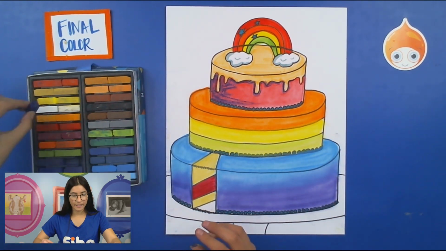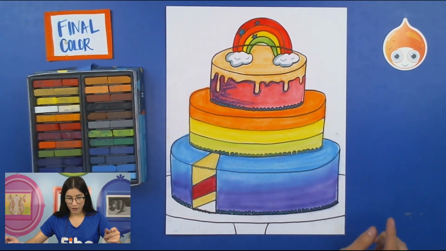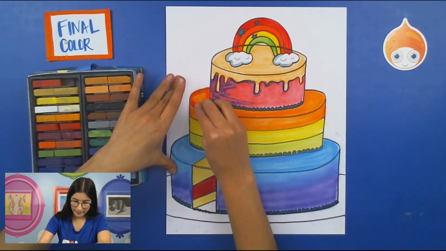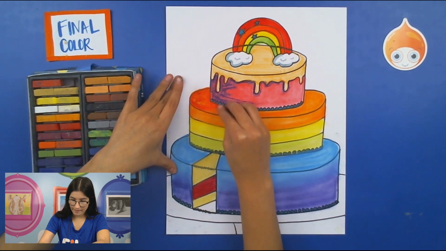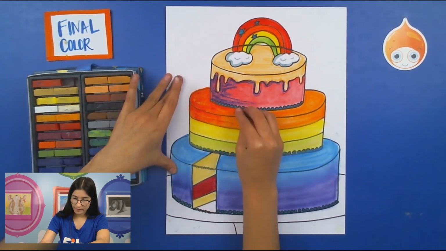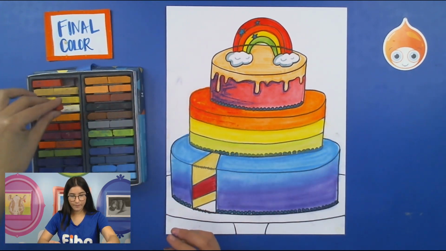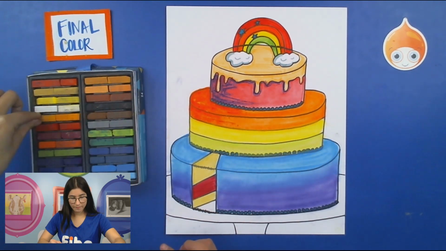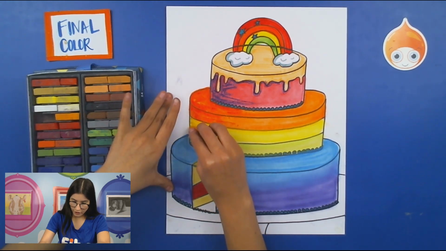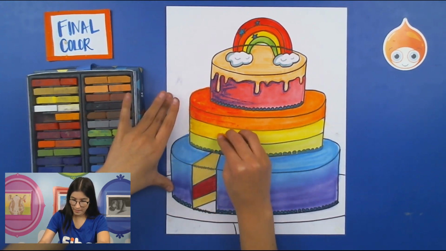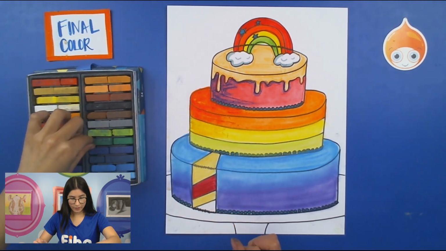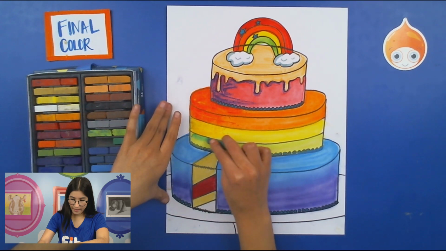And then I'm going to take a darker version for these stripes. So for my orange, I'm going to take a red, get the left side under my cake, on the left side there in the front of the cake. And then for my yellow, I'm going to take an orange, maybe not super bright orange, but a lighter orange, just along the left side. And then for my green, just a little bit of a darker green, again, just on that left side.